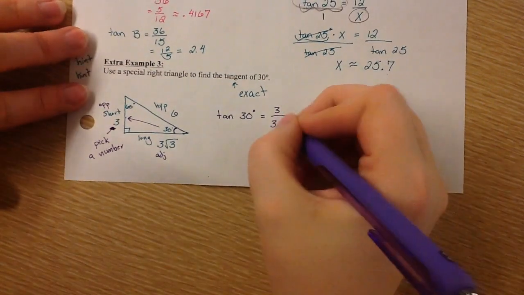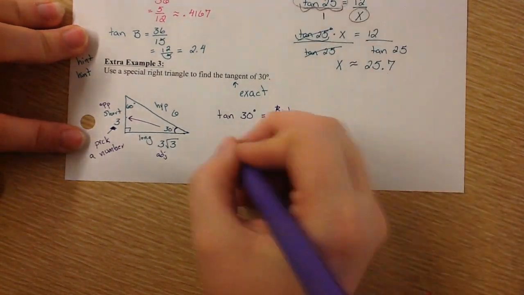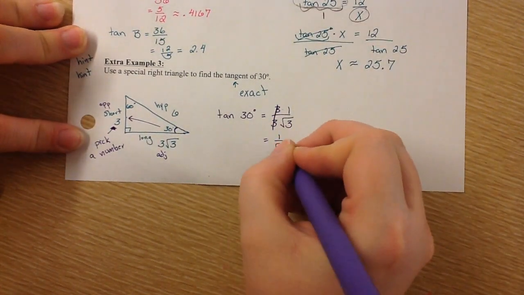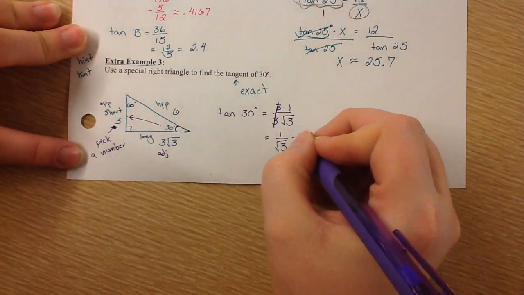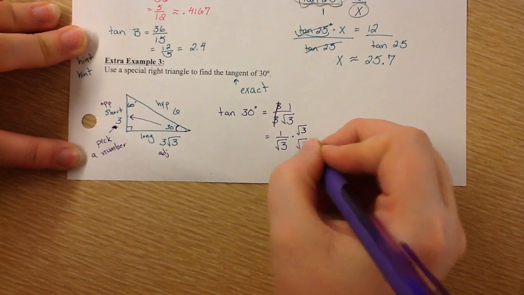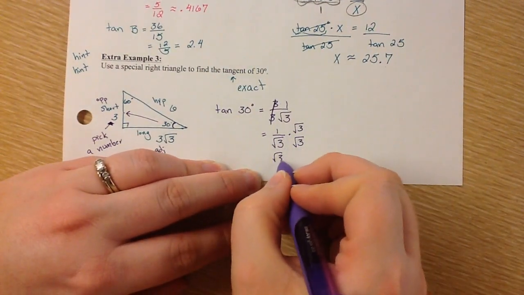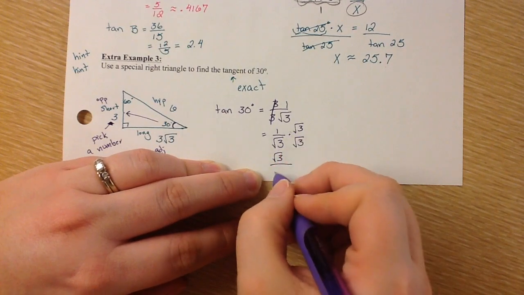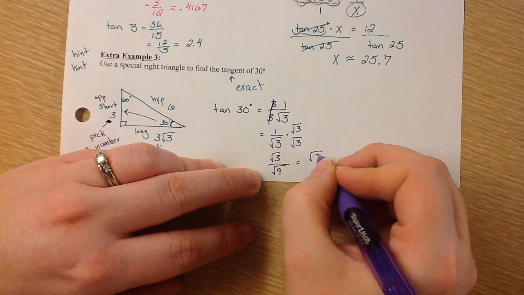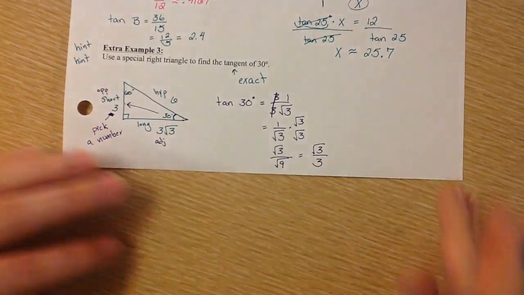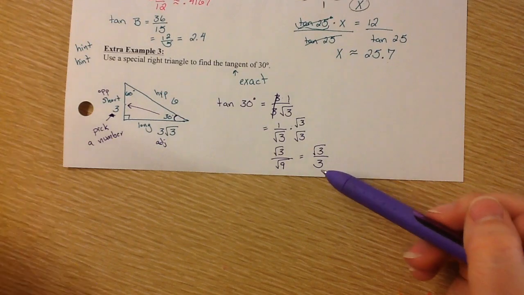Okay. Well, this is 3 times 1. So this 3 divided by 3 is 1. So I end up with 1 divided by root 3. We don't like square root 3's in our denominator, so I'm going to multiply numerator and denominator by square root 3. 1 times square root 3 is square root 3. Square root 3 times square root 3 is square root 9. Square root 9 is just 3, so I end up getting the square root of 3 over 3. So the tangent of 30 degrees is the square root of 3 over 3.